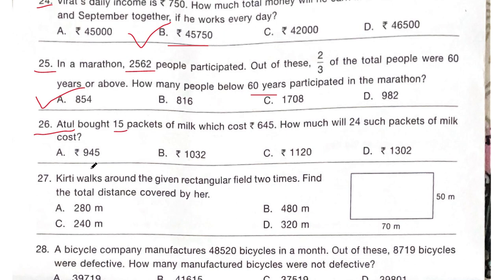Question 26 is, Atul bought 15 packets of milk which cost 645. How much will 24 such packets of milk cost? 15 packets of milk, the cost is 645 rupees. So cost of one packet of milk is 645 divided by 15, that is 43 rupees. So now we can easily find the cost of 24 such packets only by multiplying the cost of one packet with 24. So it is 24 multiplied by 43 rupees, that is 1032 rupees here.